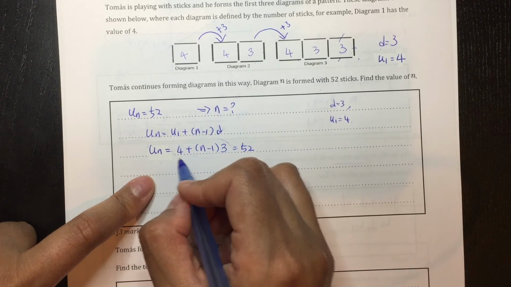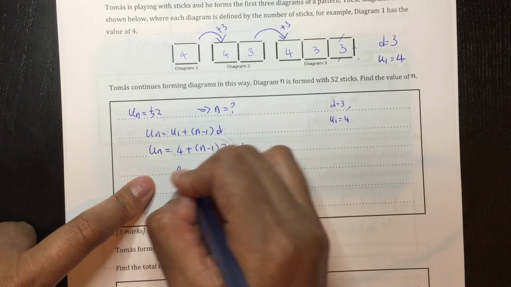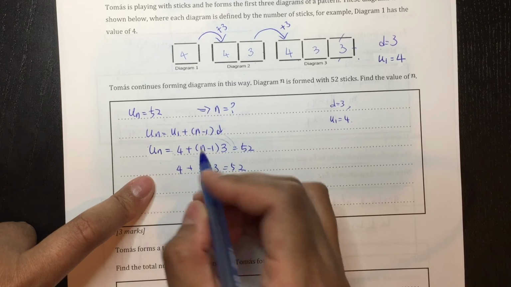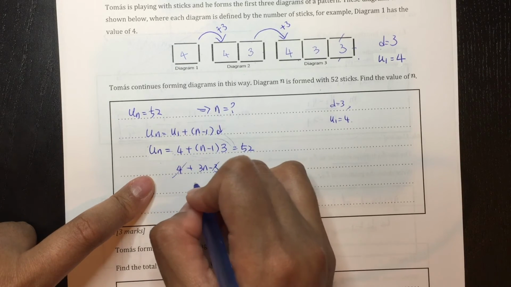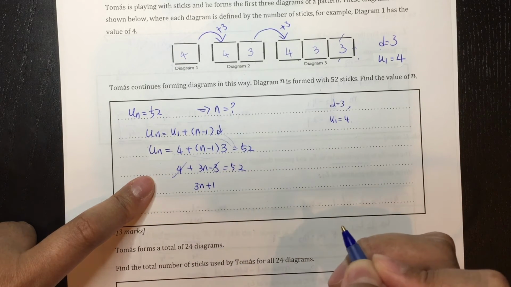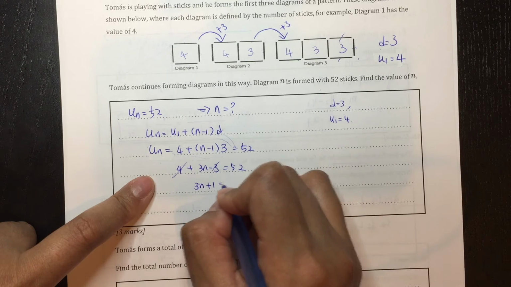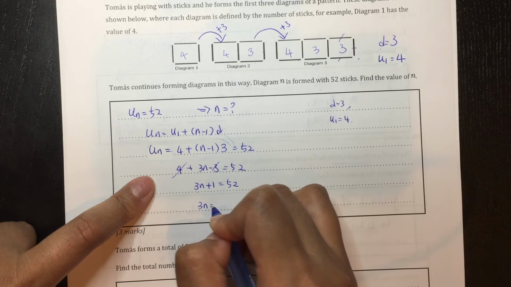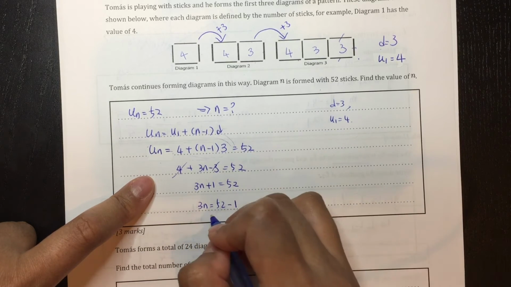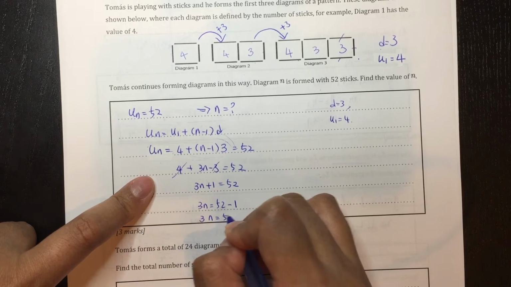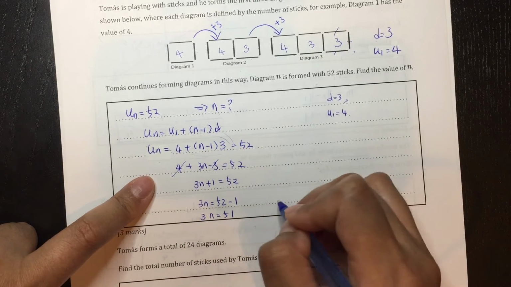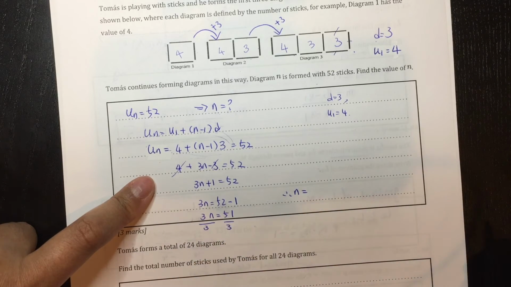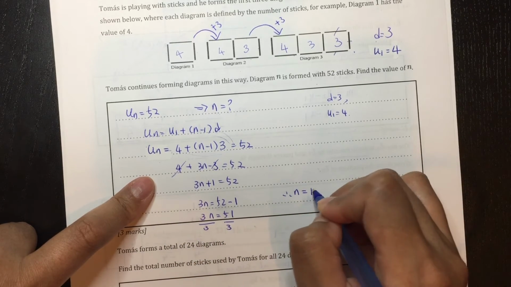So we're going to expand this part first. So we have 4 plus 3n minus 3 equals 52. So 4 minus 3 means 3n plus 1 equals 52. We're going to solve for n. So we have 3n equals 52 minus 1. 3n equals 51. And n is equal to, we divide each side by 3, so n is equal to 17.